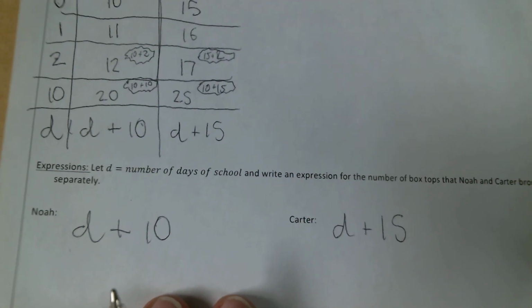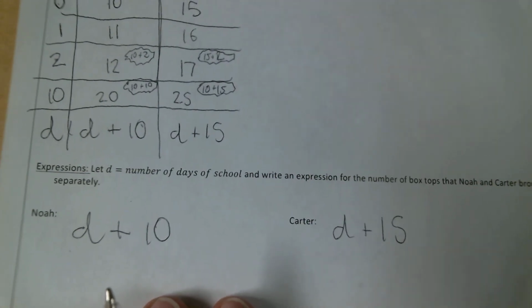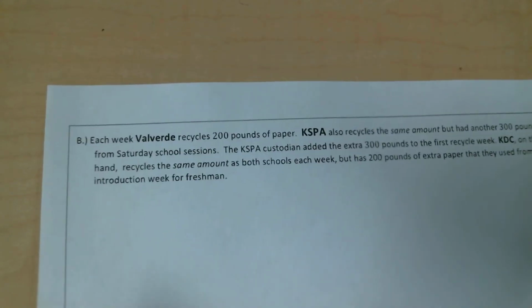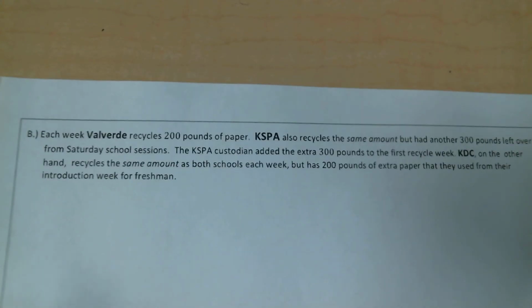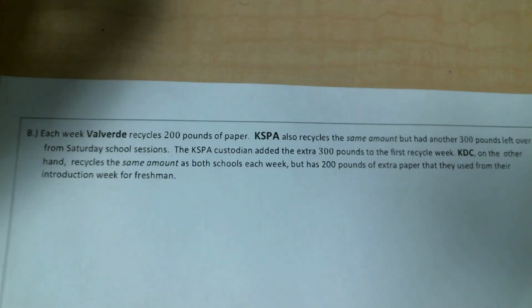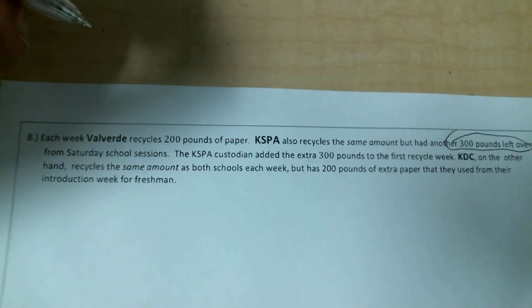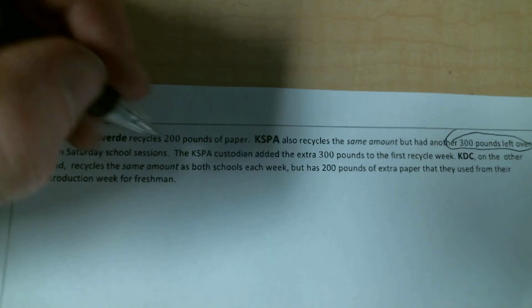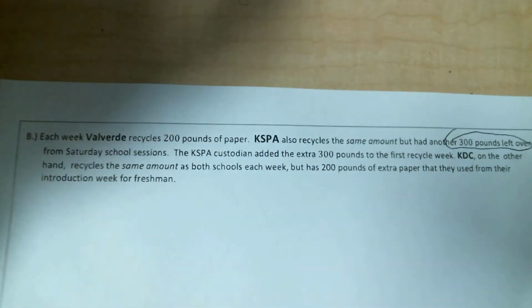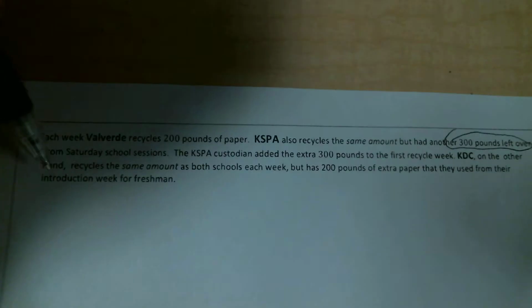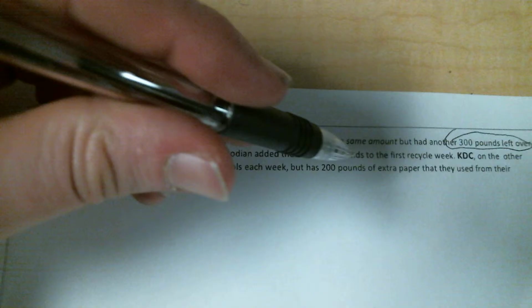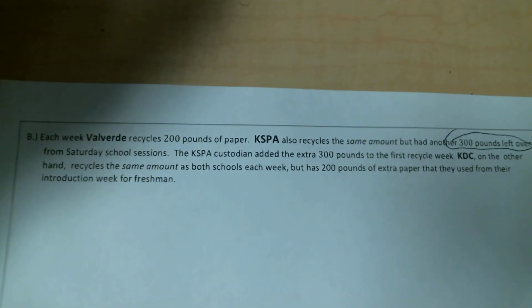Let's go ahead and try something even more complex here and see what we can do. So let's take a look at it. In this one it says each week Valverde recycles 200 pounds of paper. So that seems important. KSPA also recycles the same amount, but they had another 300 pounds left over from Saturday school sessions. And the KSPA custodian adds that to the first recycled week. KDC, on the other hand, recycles the same amount as both schools, but 200 pounds of extra paper they used from their last introduction week for freshmen.